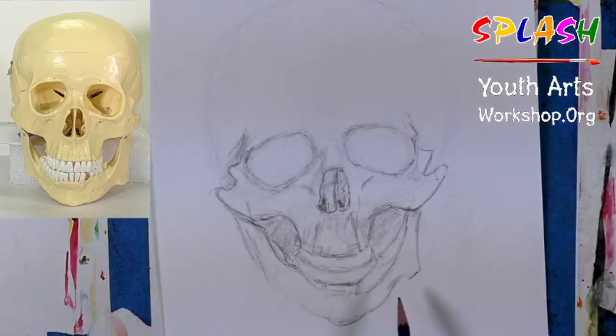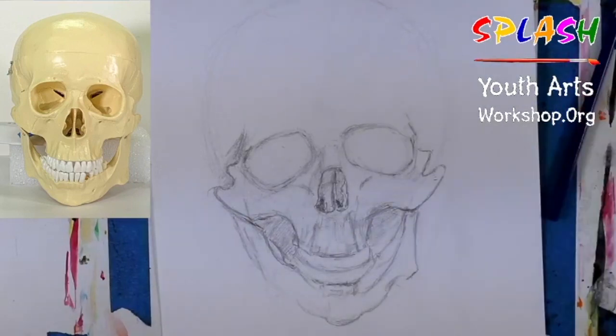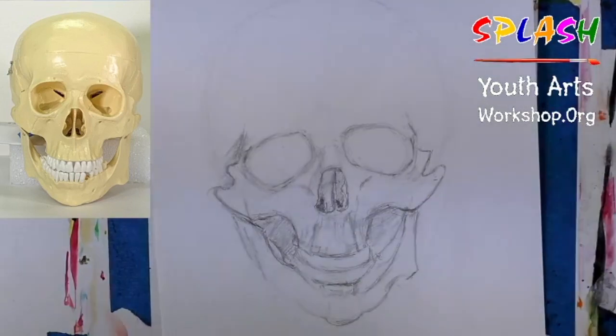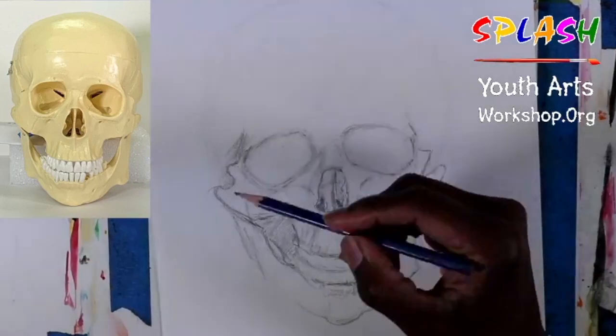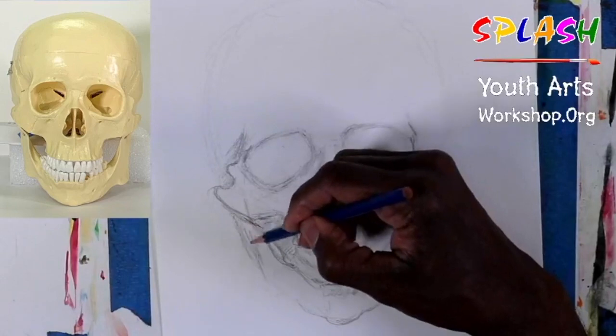So I want this little part of the jawbone, the back part of the jawbone. I want it to be sort of level on both sides, but not perfect. Because in nature, nothing is exactly the same. Nothing is perfect. There's variations. Every skull, each human being, is the same, yet it's different. So it's not like if you draw one skull, you've drawn them all.